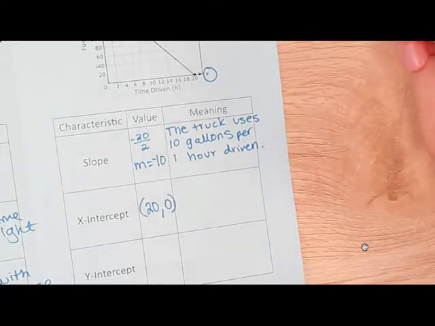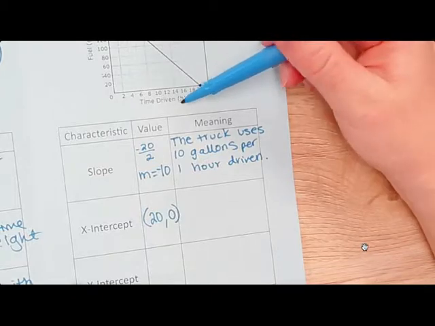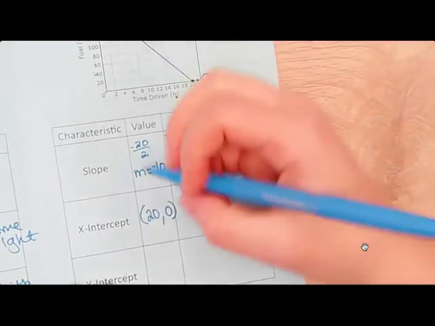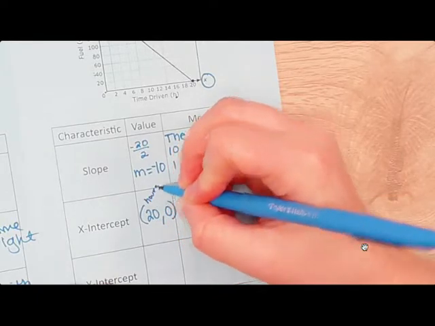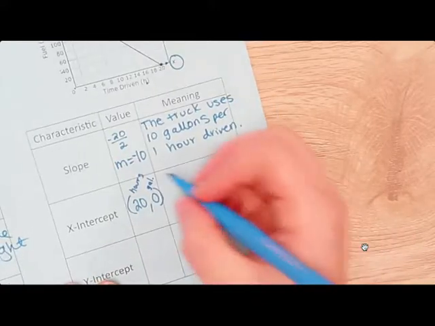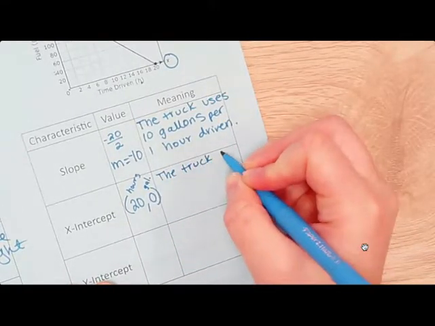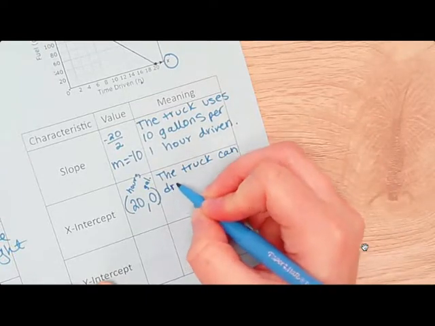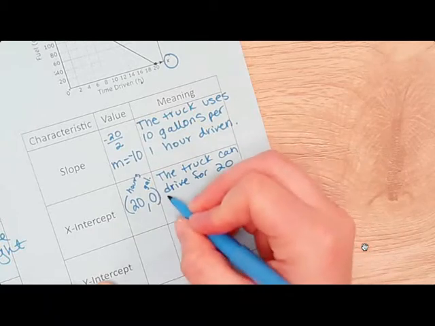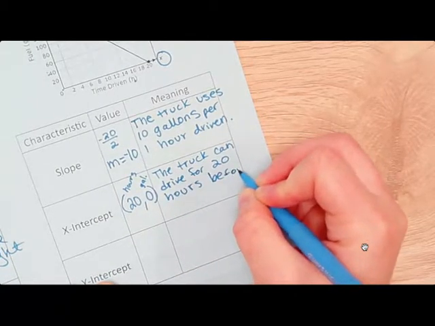So the meaning of this: 20 hours, 0 gallons. So 20 hours, 0 gallons. I thought you can drive 20 hours before you're going to pass. Yep. The truck can drive for 20 hours before running out.